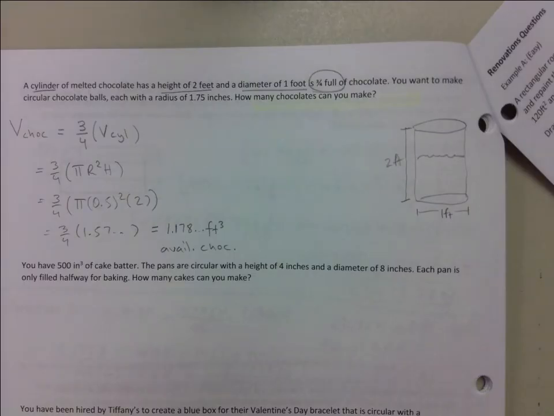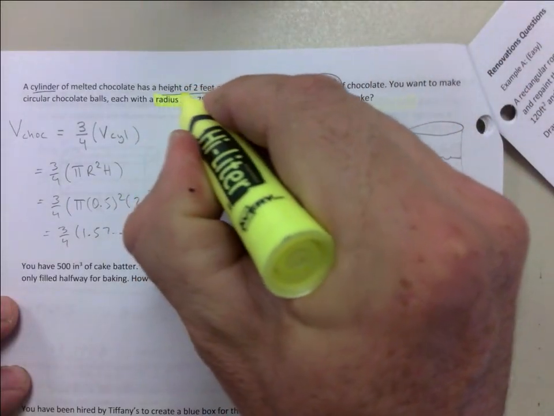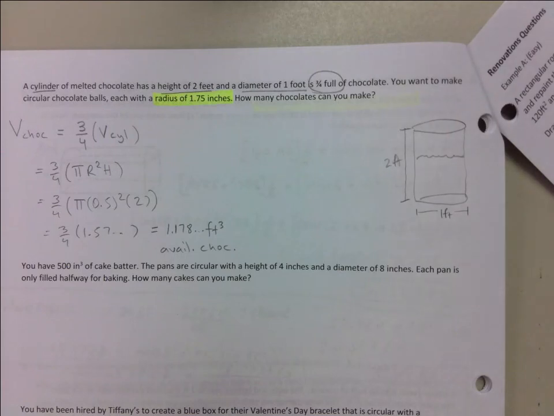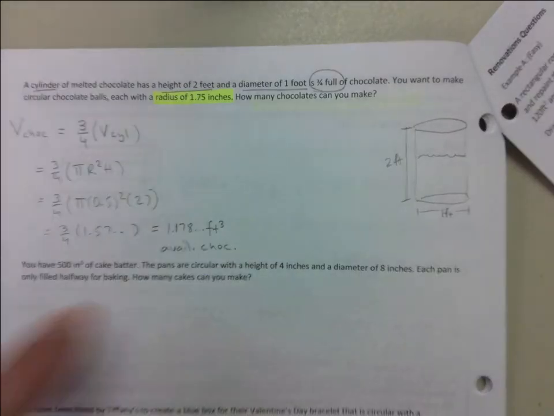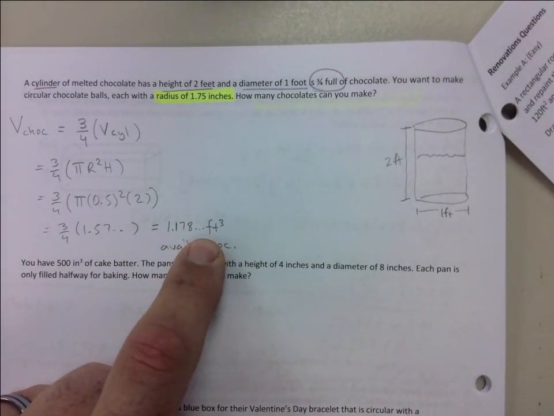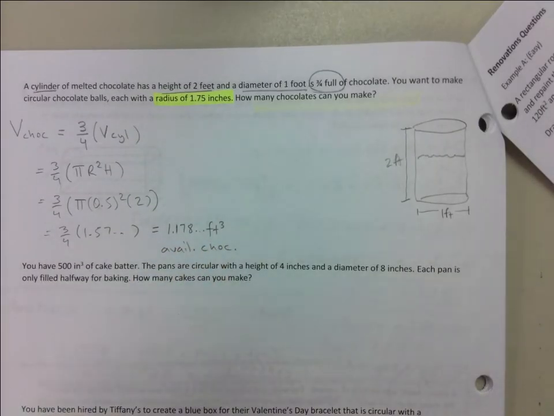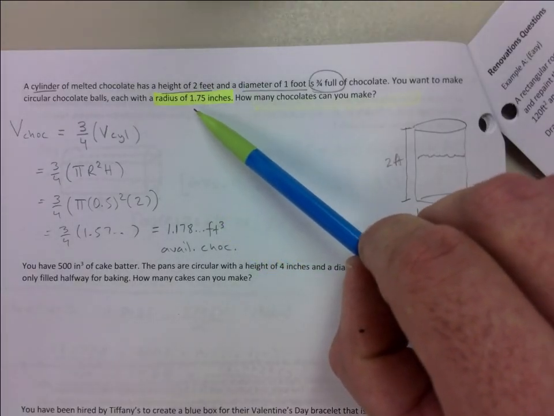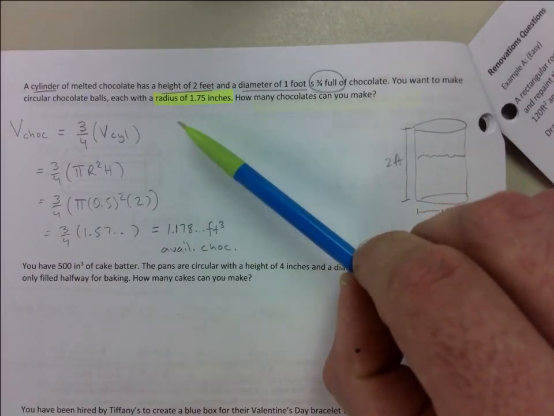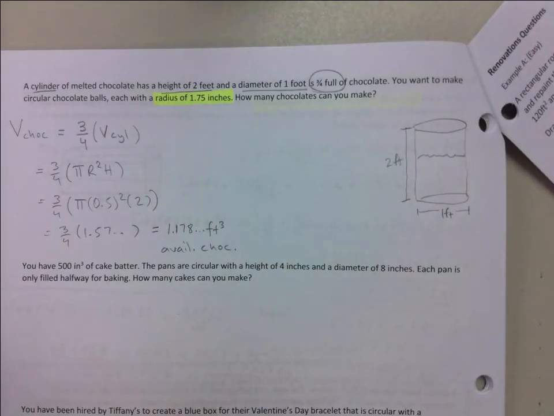So just read carefully. What are my units when I look at the radius of the small chocolate ball? They're in inches, right? So when I figure out that volume, I'm going to be in cubic inches. So I'm going to already turn this to cubic inches. I'm going to convert this volume. Mr. Dirksen, what if I just leave it like that and convert this to feet, and then just find the volume of the small sphere in cubic feet? Does that work? Yes, you can do that as well. You're just going to get a very, very small number. You just have to be okay with that.